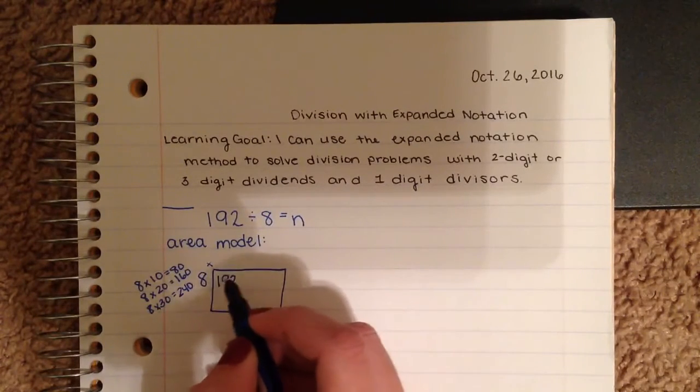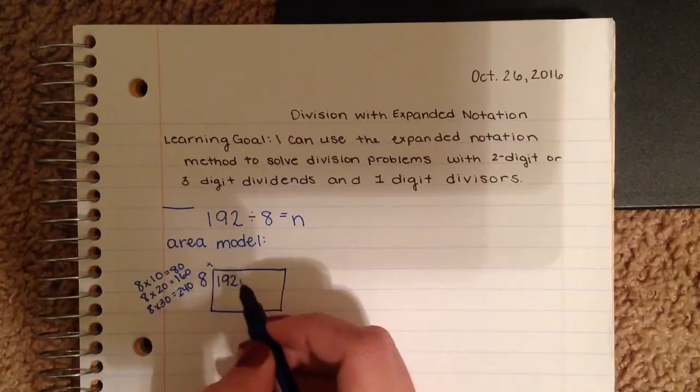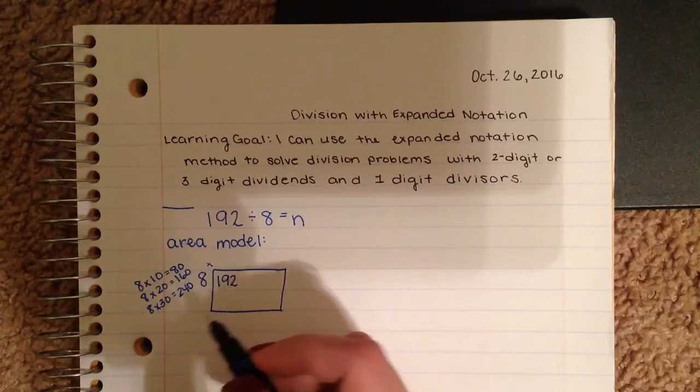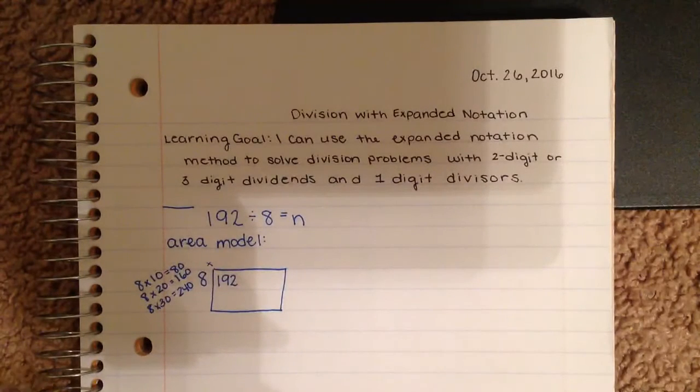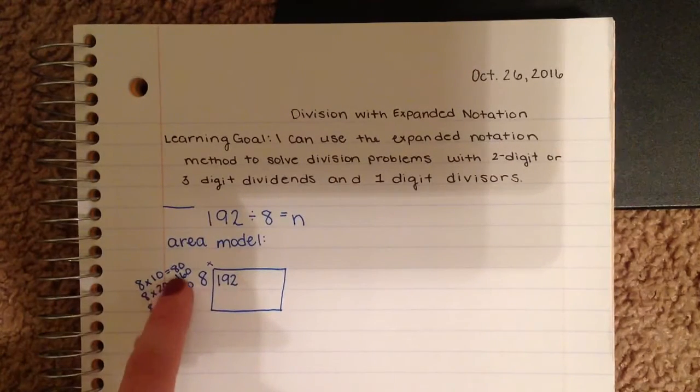Remember that when we're thinking about easy numbers, we're thinking about numbers like 2, 5, 10, 20, 30, 40, etc. I'm going to start with 10 and see how close I can get to my dividend. Well, I know that 8 times 10 is 80.